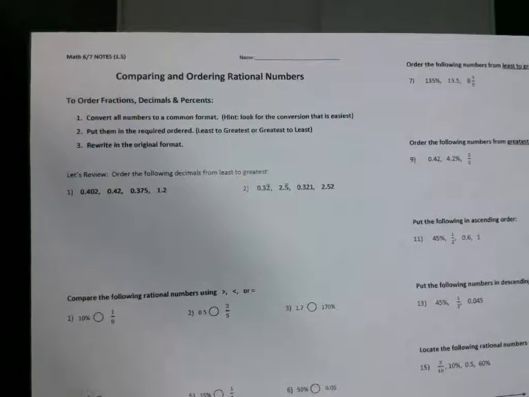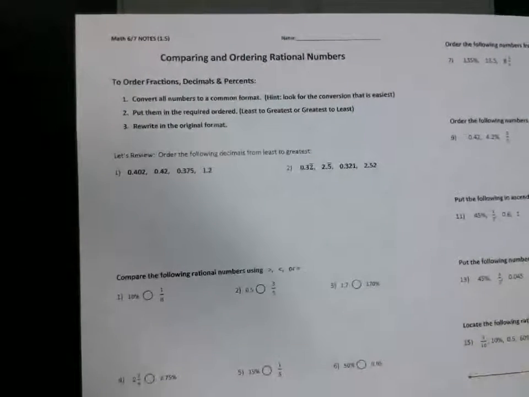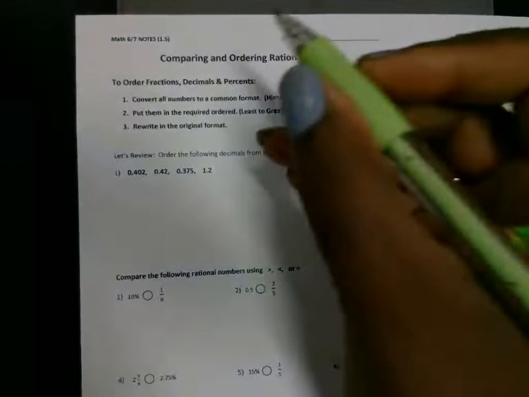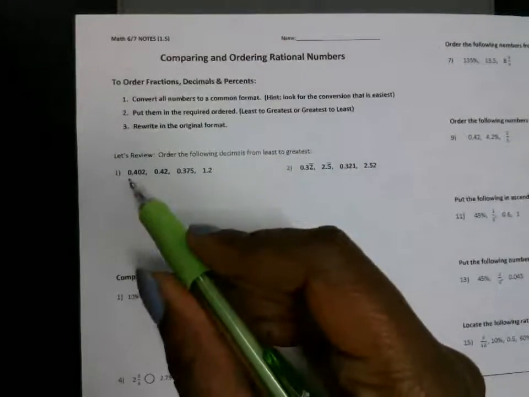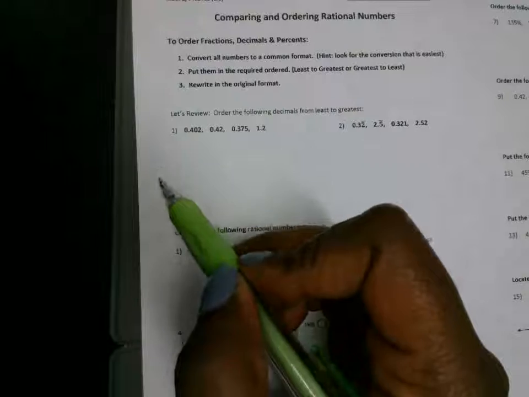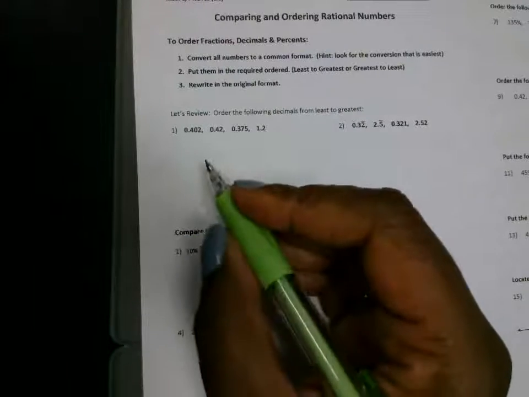All right. Okay, so when we're comparing and ordering numbers, we line up by the decimal. We make sure that everything is converted to a decimal, and we line up by the decimal, okay? All right, so in number 1, I'm going to rewrite all of these decimals and line up by the decimal.